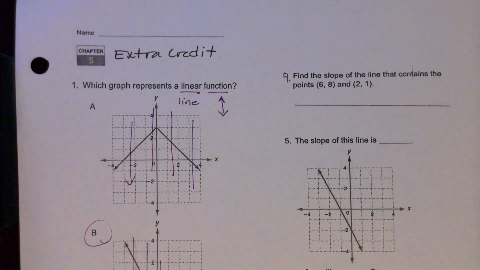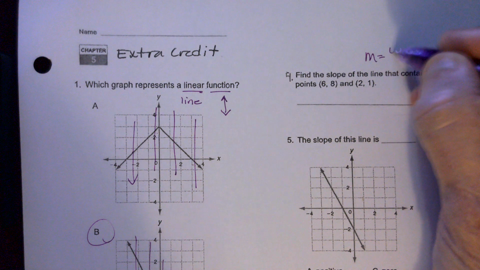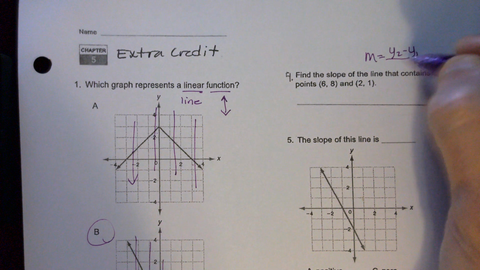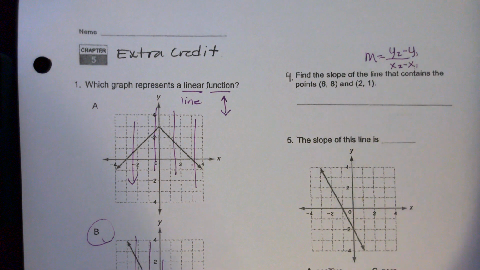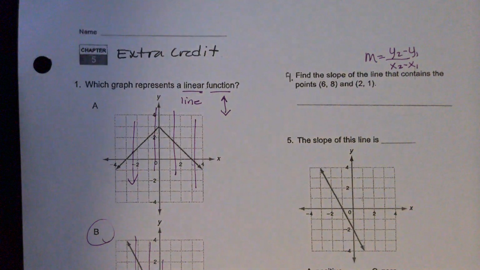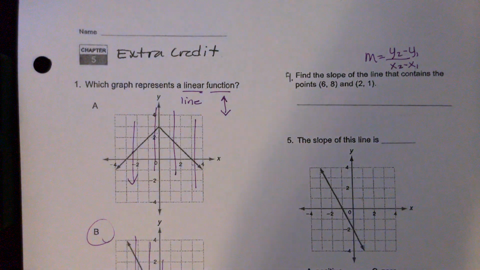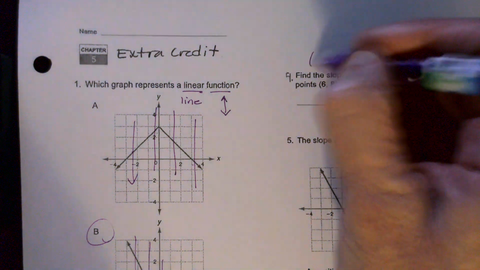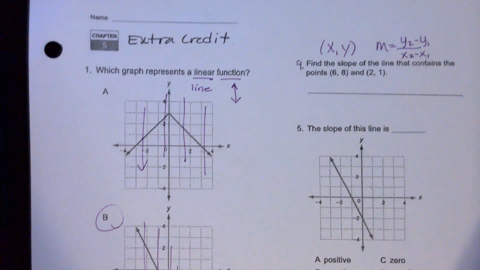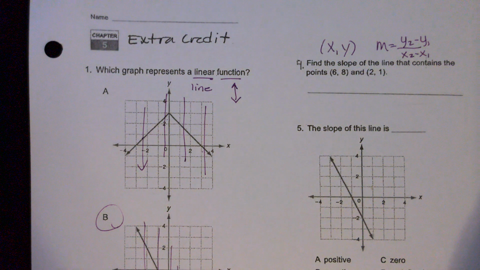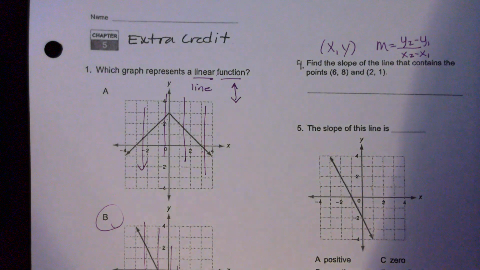Find the slope of these 2 points. So remember slope, which you'll be able to use on the test, your formulas, is that. And the biggest thing is to make sure you put the y's on the top, the x on the bottom. Remember, x is first and y is second. And also to make sure that you don't make a mistake with negatives and go the same direction.